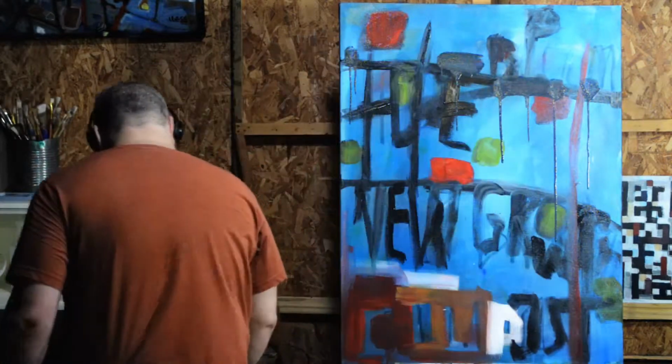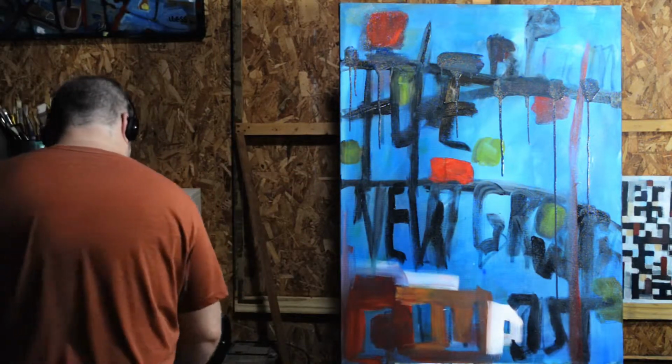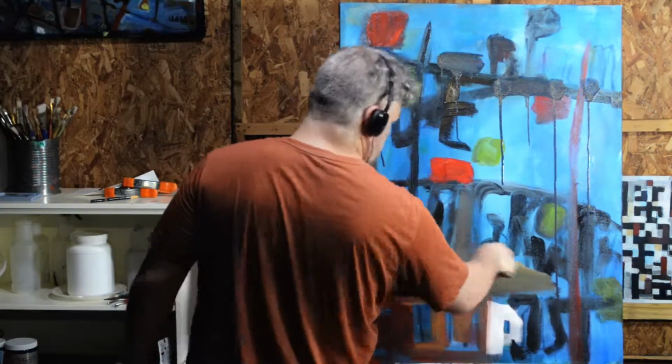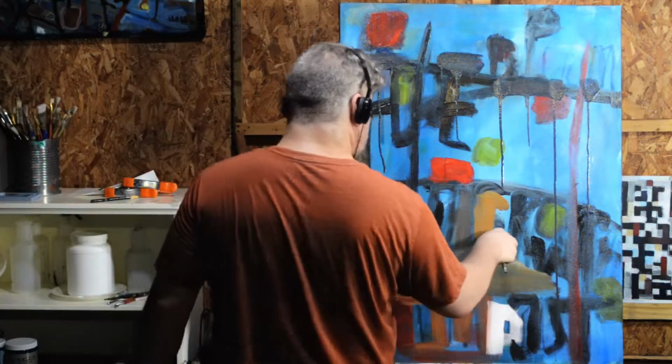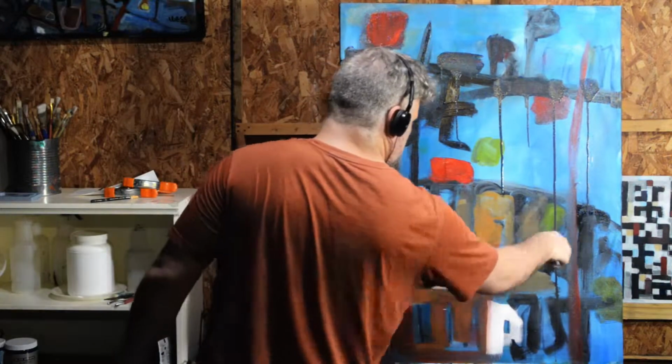Sometimes I will cover it, but as it's being painted, the contrast between the green and the red is there for me to see as I'm painting. And that affects the way I paint and the choices I make leading up to the final painting.